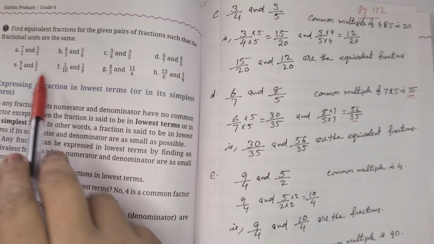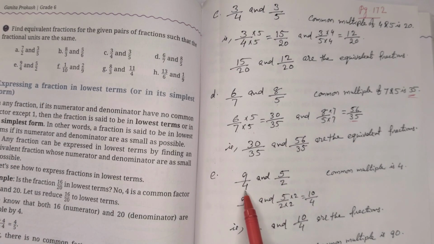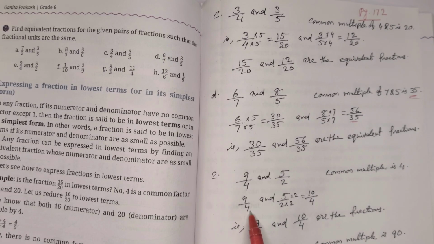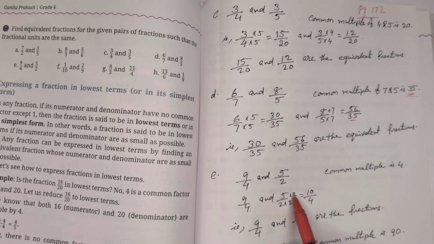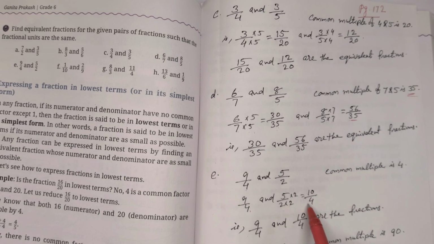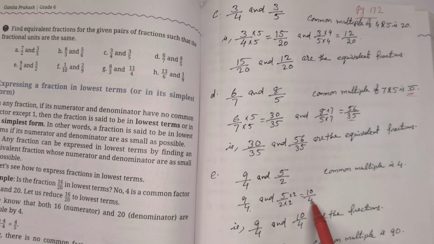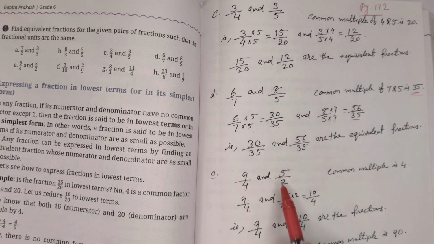Next one, 9 by 4 and 5 by 2. Here the common multiple is 4. First fraction we can keep the same way. Second fraction, multiply by 2 and make the denominator 4, 10 by 4. So 9 by 4 and 10 by 4 are the equivalent fractions of the given pair.